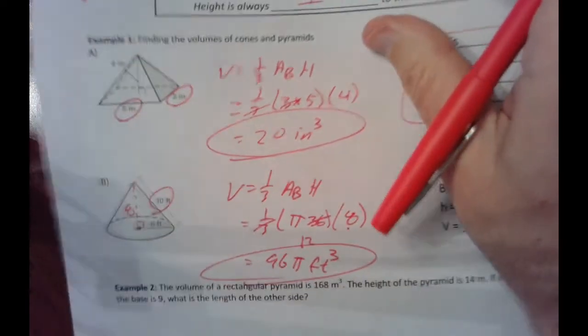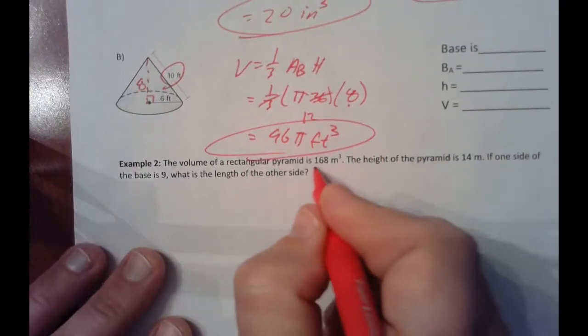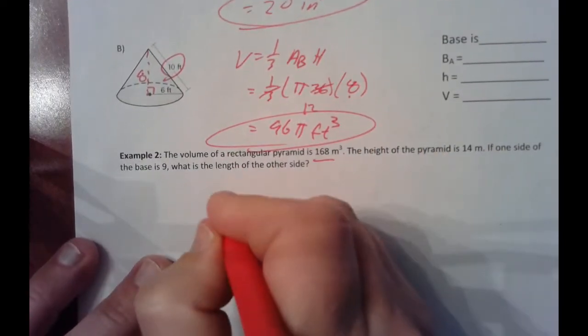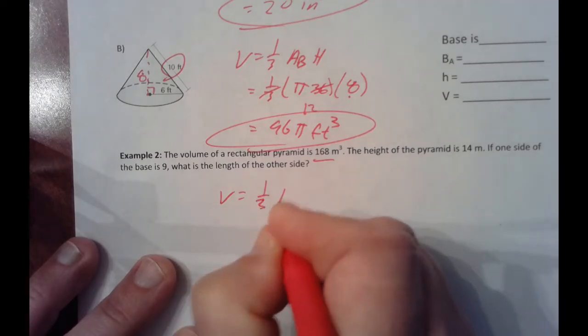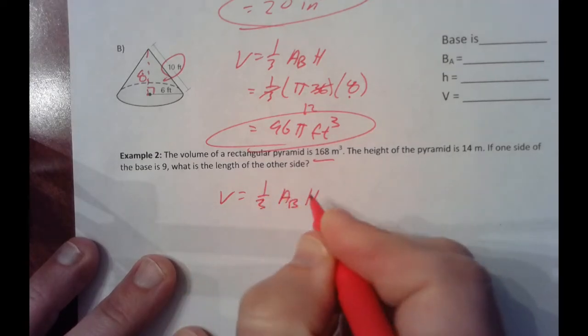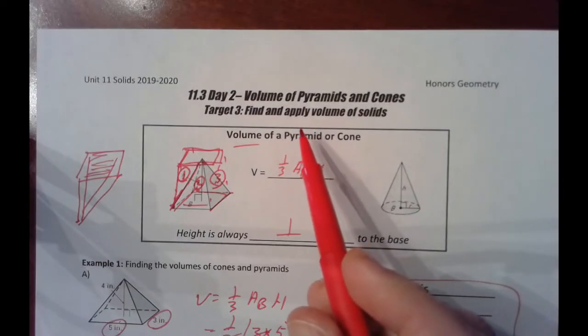Alright, example 2. Now we're going to be working backwards. You know that's going to happen once you see the story problem, because they're going to give you the volume and you got to work it backwards. So I got volume equals 1/3 area of the base times the height. How did I know that? Because we're on the pyramid cone section. That's the only equation we have. Didn't have to read that problem.